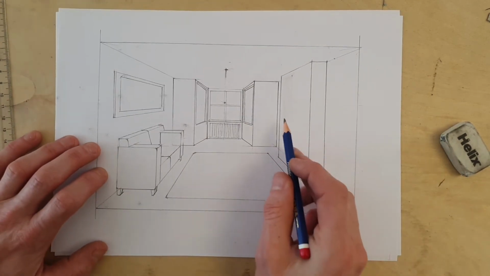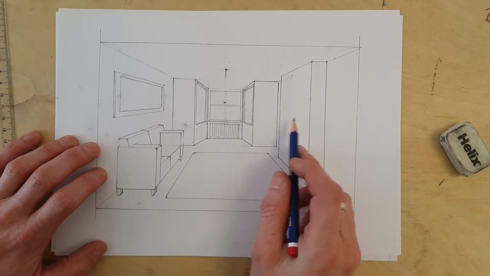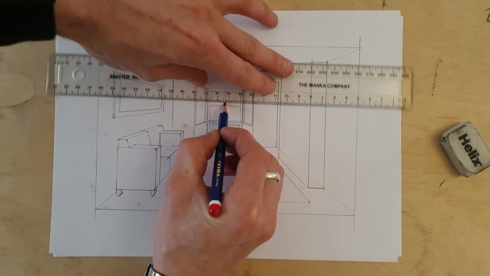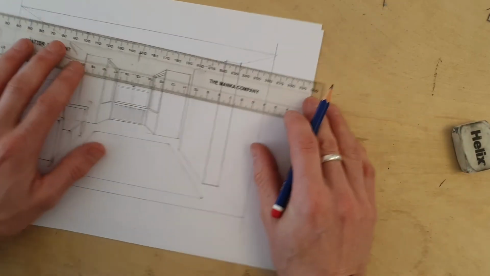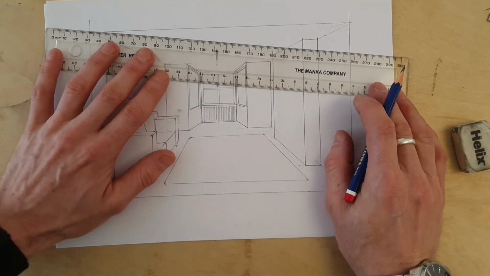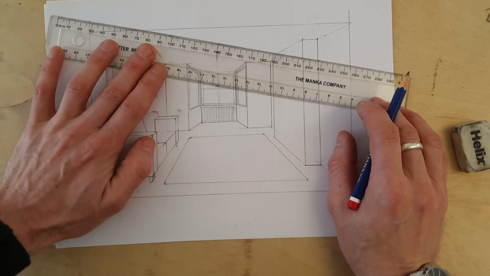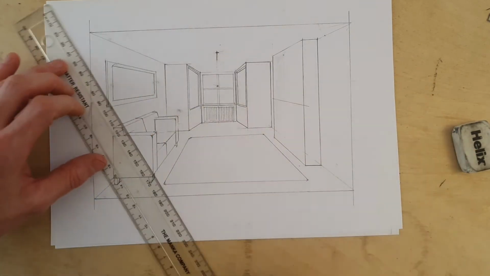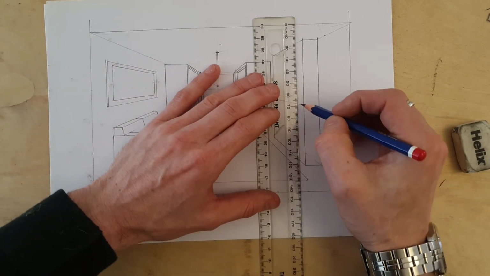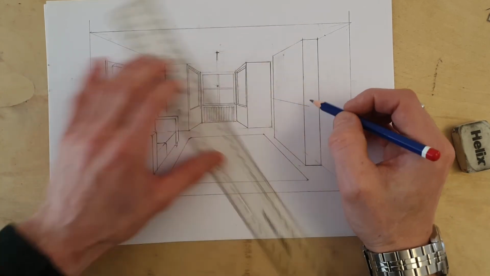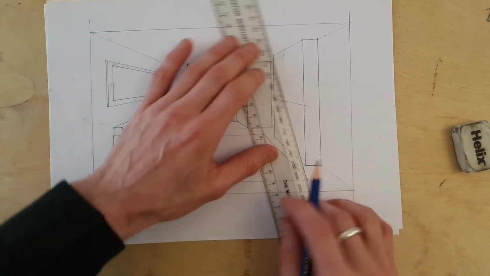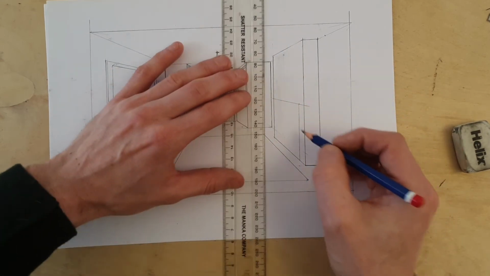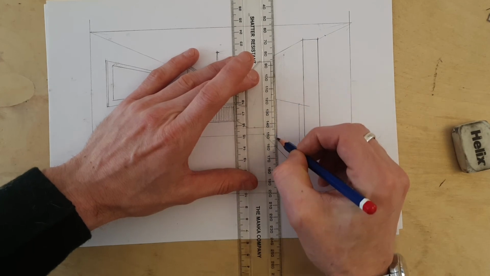Okay, so now I want to put onto here, I'm going to have a little fireplace. So we can use the vanishing point again for this. So the top of the fireplace, I'm going to give myself a line for where that is. The fireplace will maybe come down the side here. Perhaps about there.